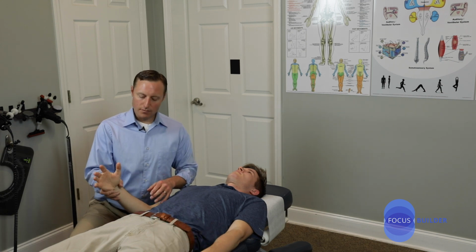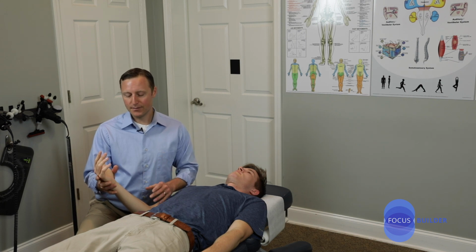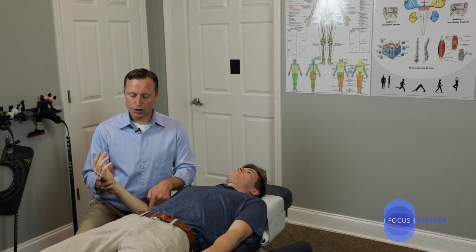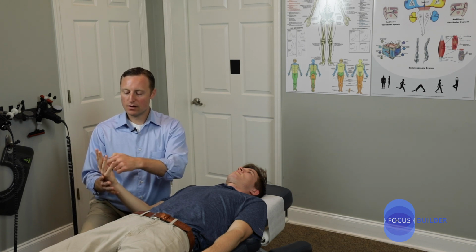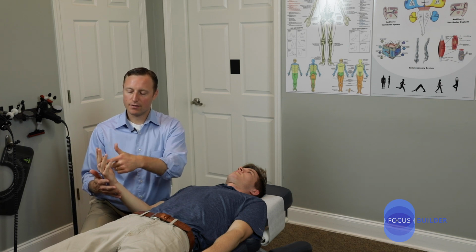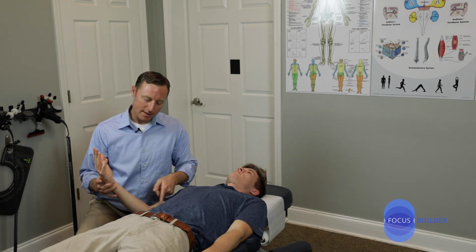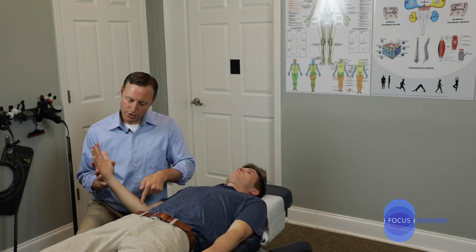And so what I'm going to do, there's actually a lot of different things you can do with this here. One option is you could just do tracing of the hand. So you could do tracing all around. You can use like a Q-tip or something like that. I'm using my finger right now. So you go all the way around like this, and then you go out. You go all the way out through each finger like this.